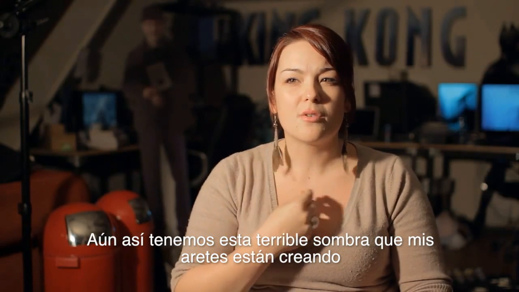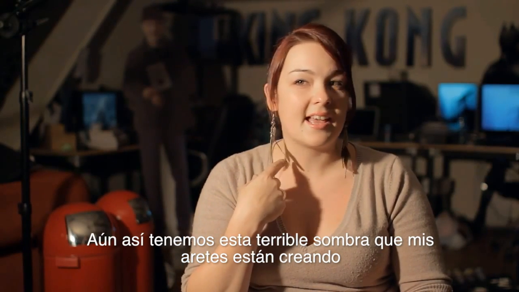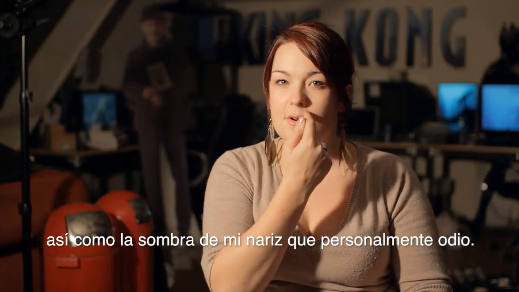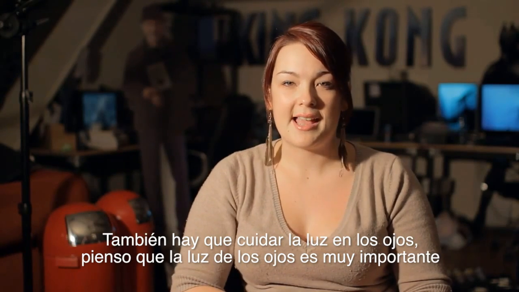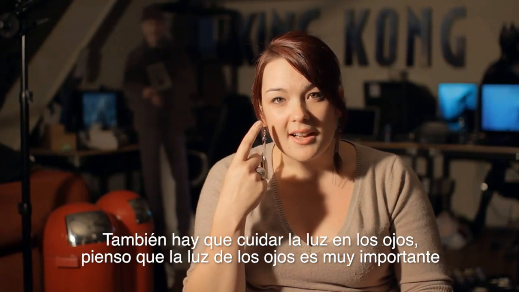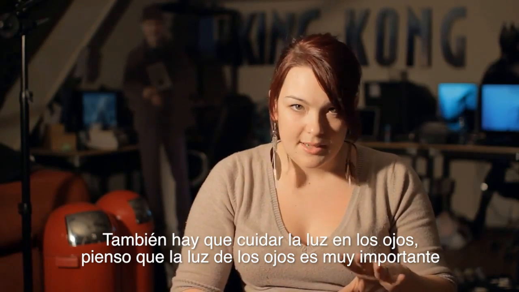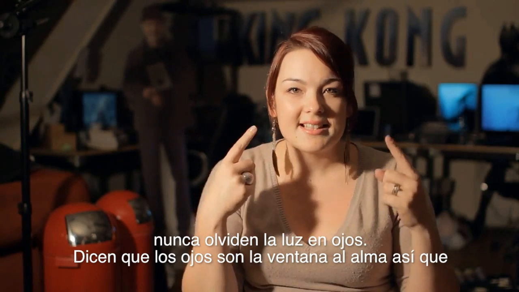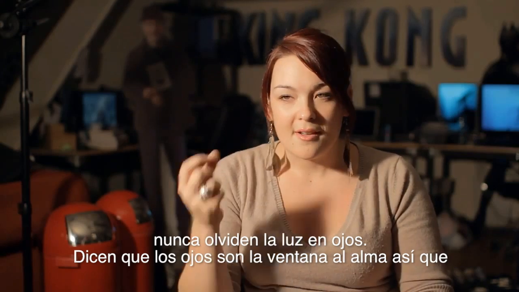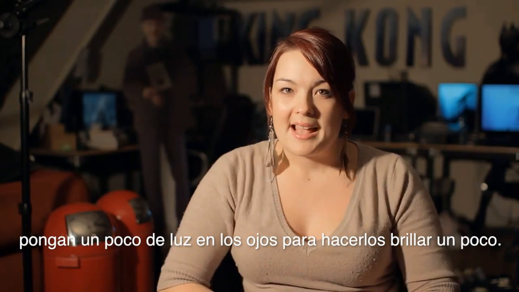However, we've still got these horrible harsh shadows my earrings are creating here. As I turn my face you can see this horrible nose shadow, which I absolutely hate. Also, I haven't got much of an eye light here. Eye light I think is massively important. Never forget an eye light. They say that the eyes are the window to the soul, so get that little eye light in there, make them ping a little bit.